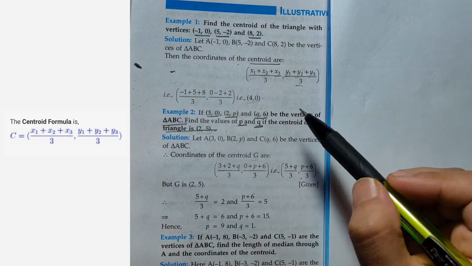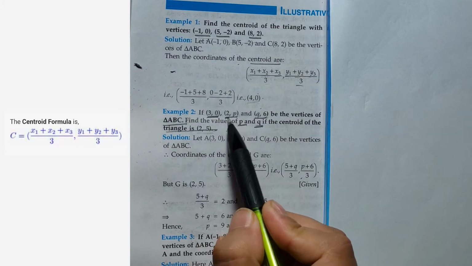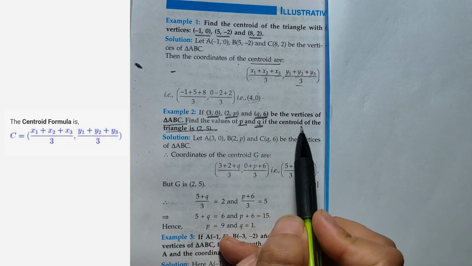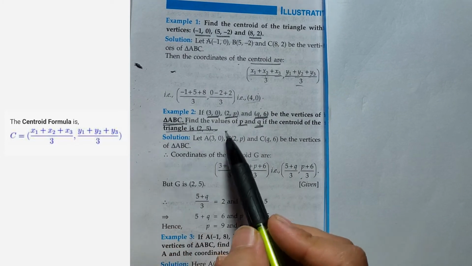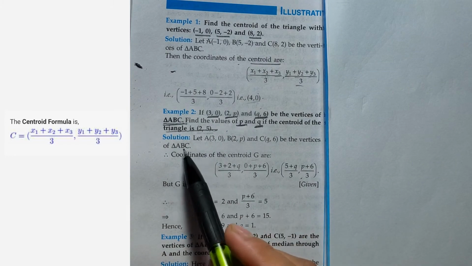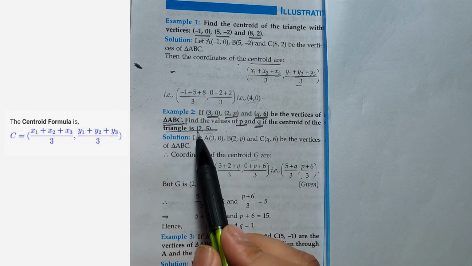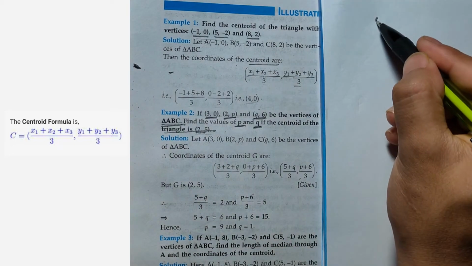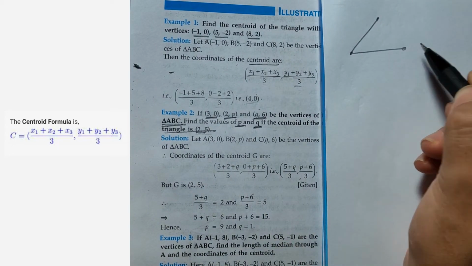Now let us look at one more example. If (3, 0), (2, p), (q, 6) are the vertices of a triangle ABC, find the values of p and q if the centroid of the triangle is (2, 5). So let us draw the figure first.